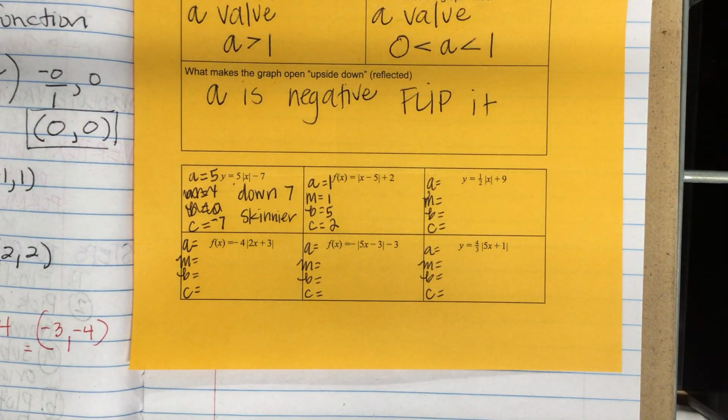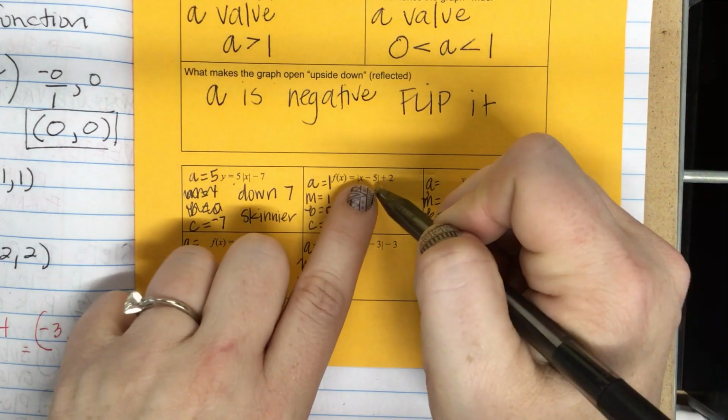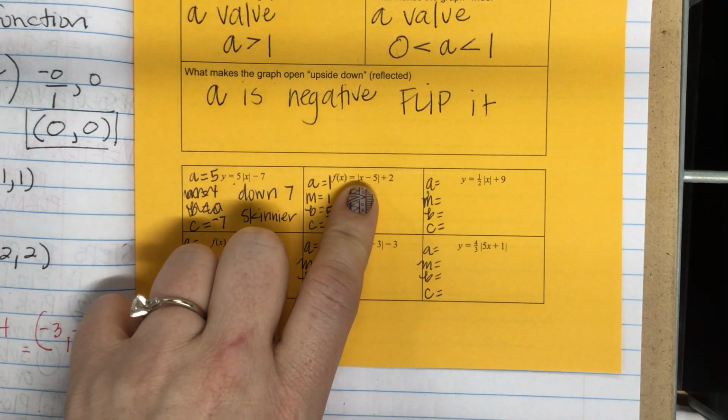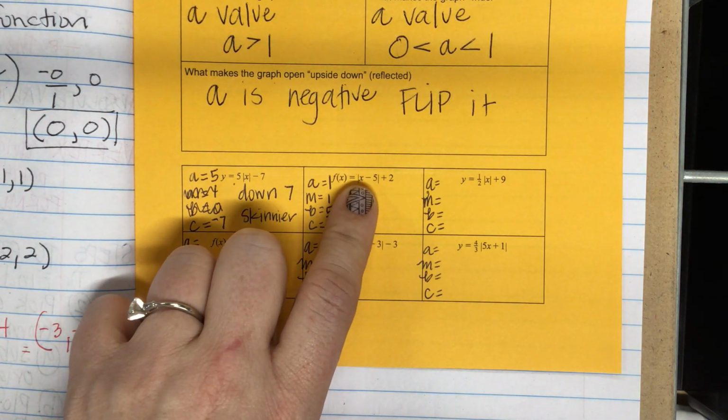For that next problem, who can tell me the A, the M, the B, and the C? Aiden, what do you get? A is 0, M is 1, B is -5, and C is +2. Okay, I'm going to say almost, you're right. A is not 0, right? It's technically 1. It's not going to change anything, because if it was 0, when we distribute it, it would disappear. And we don't want the absolute value of x minus 5 to disappear.